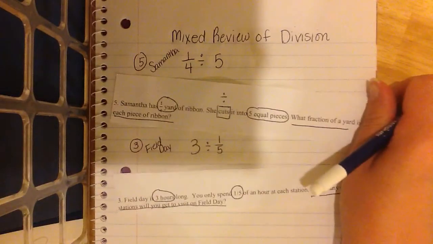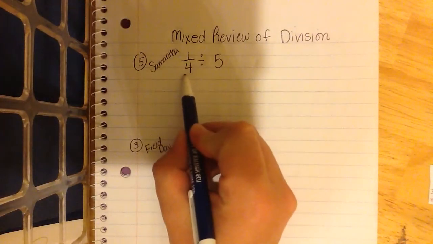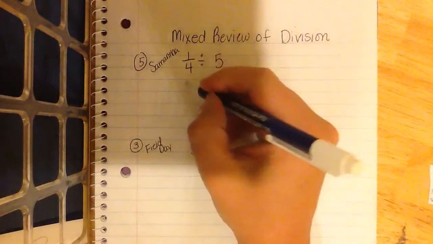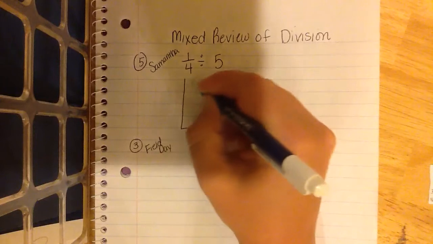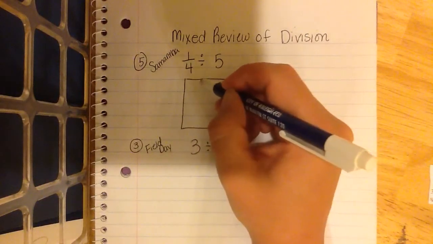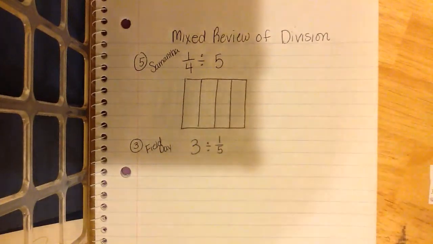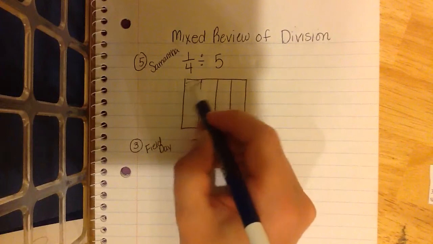So I'm going to take my word problems away. Now I have to remember what we've talked about previously. If 1/4 is written first in my problem, that's what I need to draw a picture of. So I'm going to draw one rectangle and I'm going to divide it into 4 parts. And I have to show what 1/4 looks like.